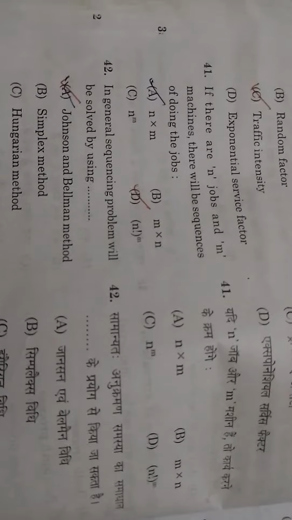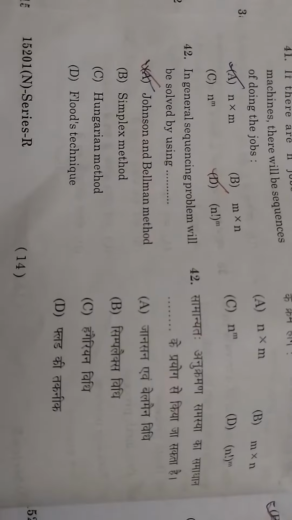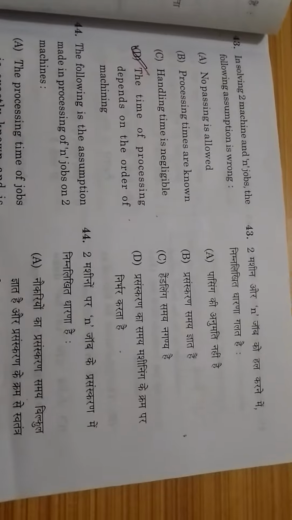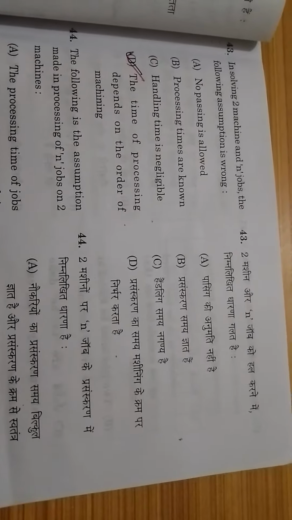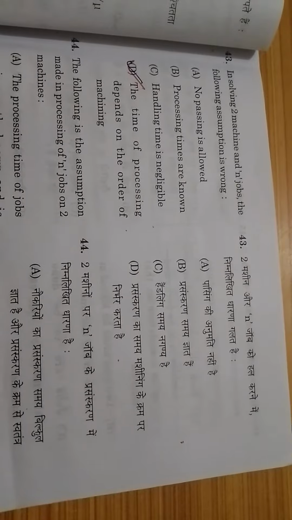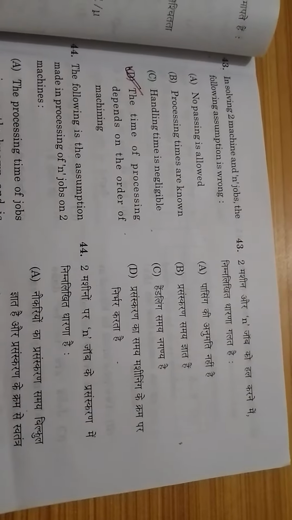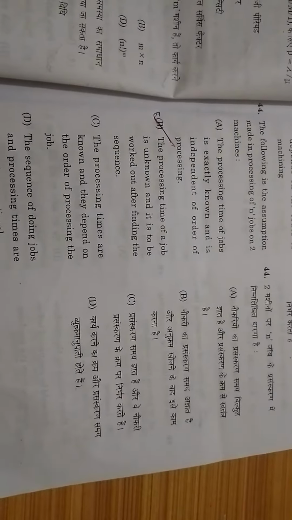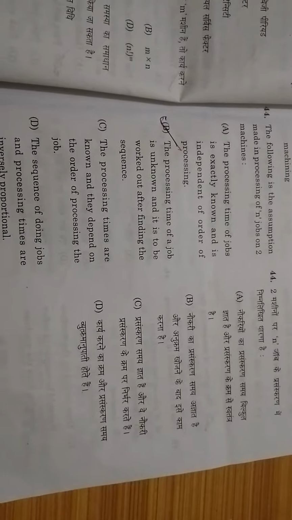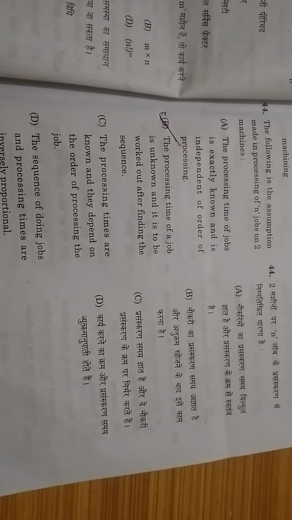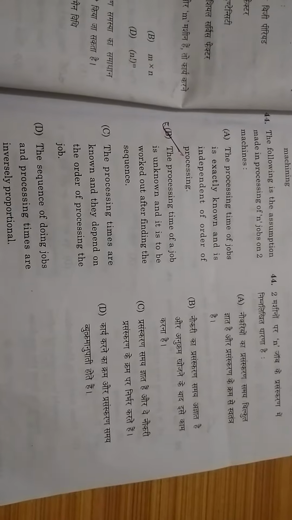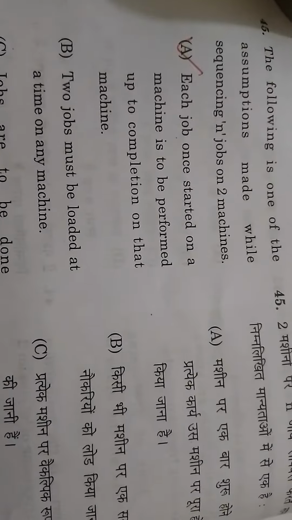In general, the sequencing problem is solved using the Johnson and Bellman method. In solving two machines and n jobs, the following assumption is wrong. It's option D. The time of processing depends on the order of machining. The following is the assumption made in processing of n jobs on two machines. It's option B. The processing time of a job is unknown and it is to be worked out after finding the sequence.